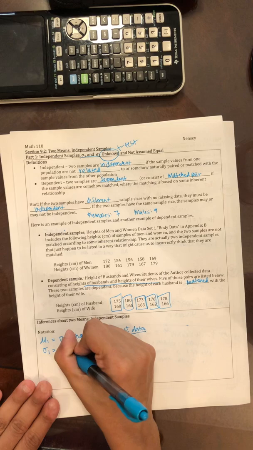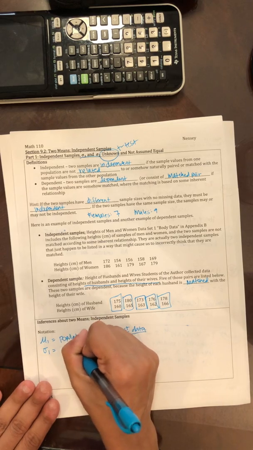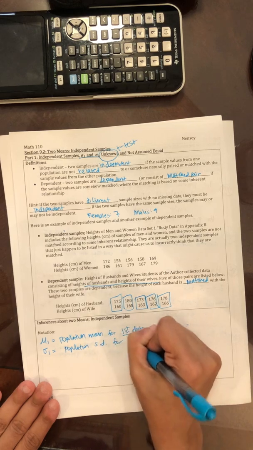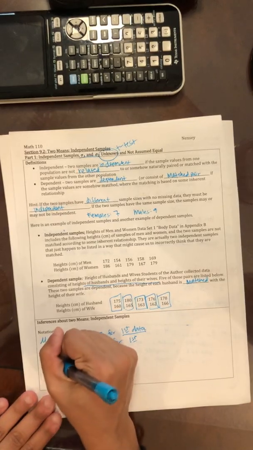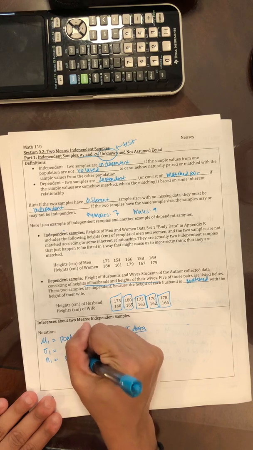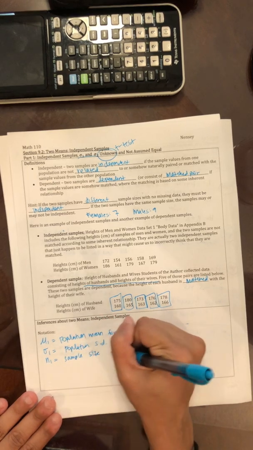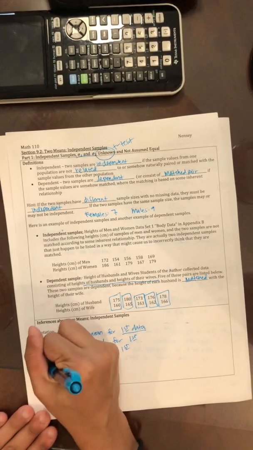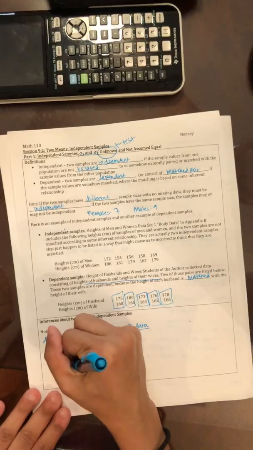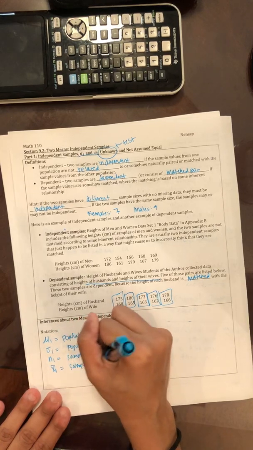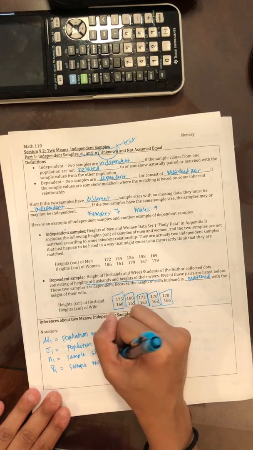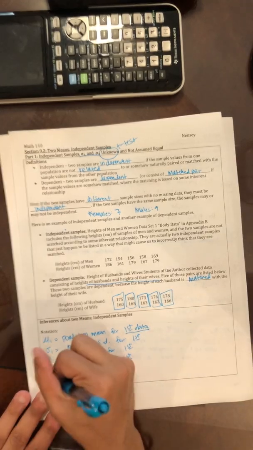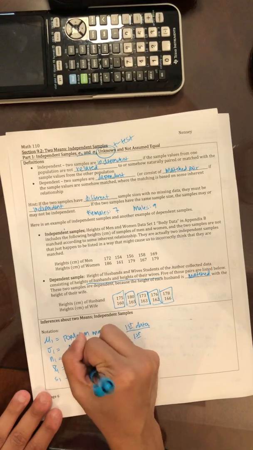Sigma 1 is the population standard deviation for the first. Same thing for N1, the sample size for the first data set. Then we have X1 bar, which is the sample mean for the first. And the last one is S1, which is the sample standard deviation for the first data set.